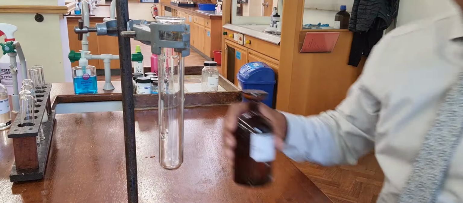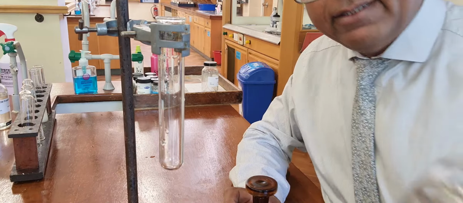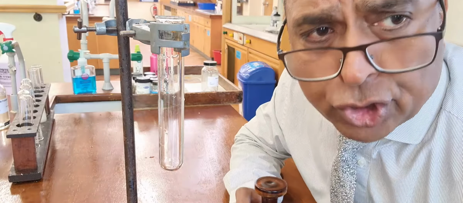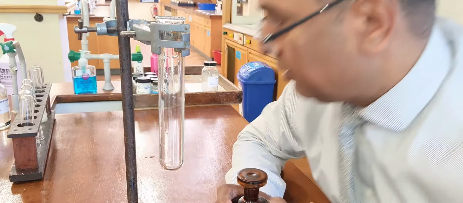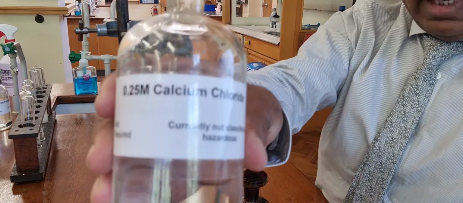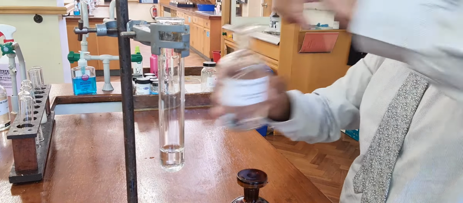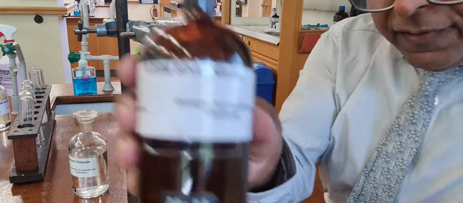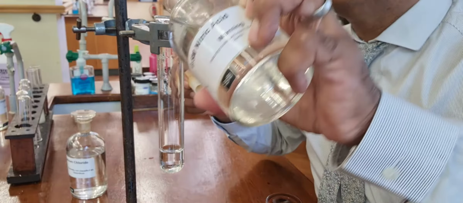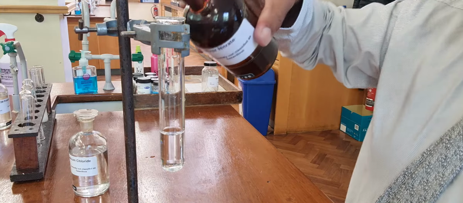Next one, the important chemical here is silver nitrate. And again, we're going to use nitric acid to stop any false positive tests. And we're going to test a chloride. Here, I've got calcium chloride. So chloride ions. I want to add this, but I'm going to add some nitric acid to stop the false positive tests. And then I'm going to add silver nitrate.